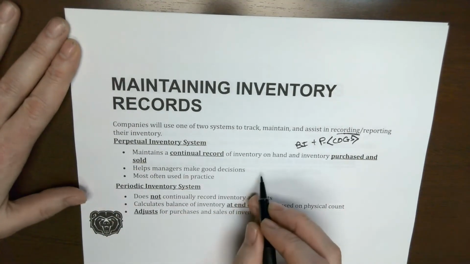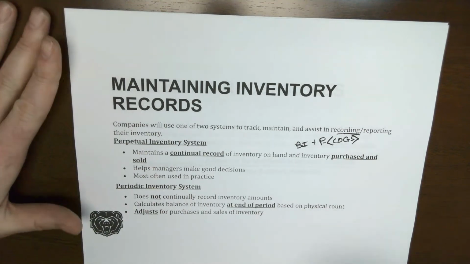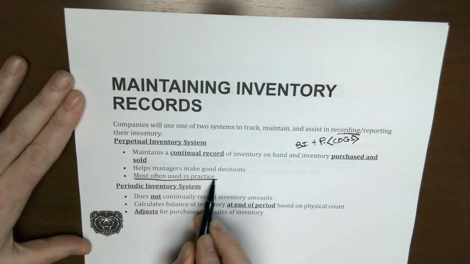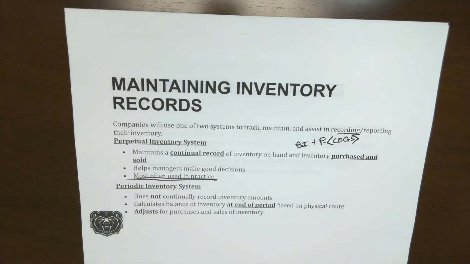Okay, it really helps managers make really good decisions, kind of ad hoc. You can pull up a report and see where you're sitting right then and be able to make really good, timely decisions. This is most often what you will see used in practice. This is what a retailer like Walmart or Target or Amazon is using. They can tell you at any given moment, right, how much of a certain item that they have in stock. And typically this is linked up with some of their ordering systems so that when they start running low, they don't have a human making those ordering decisions. Now they've got computers doing it, right?